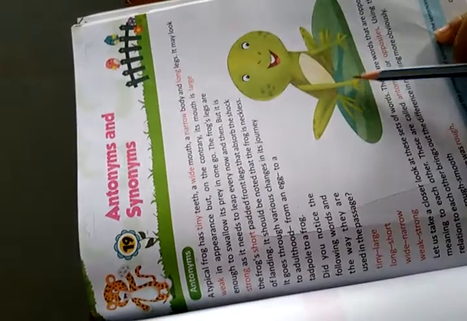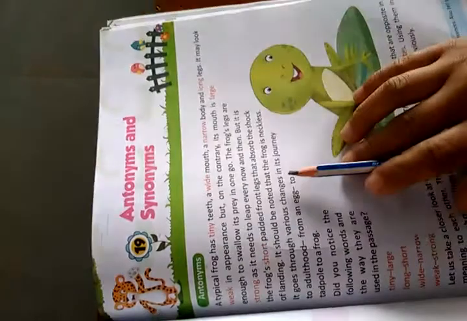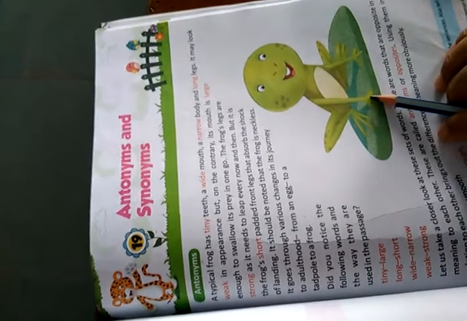Short but padded, this helps to absorb the shock on landing, when the frog jumps and lands.